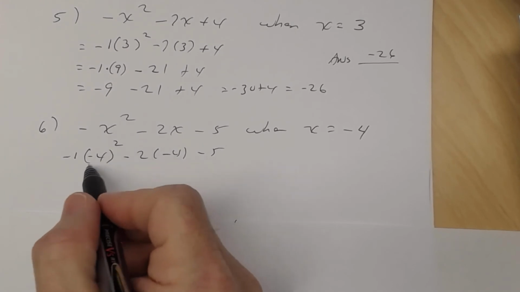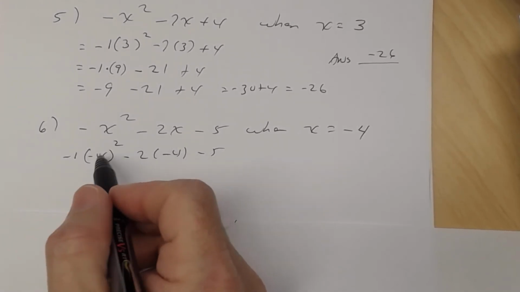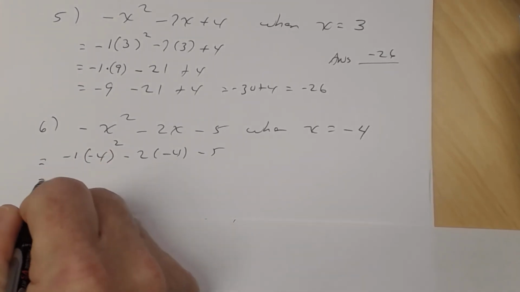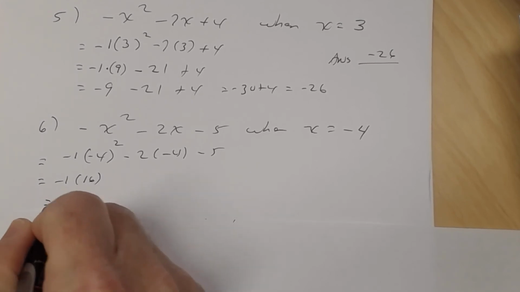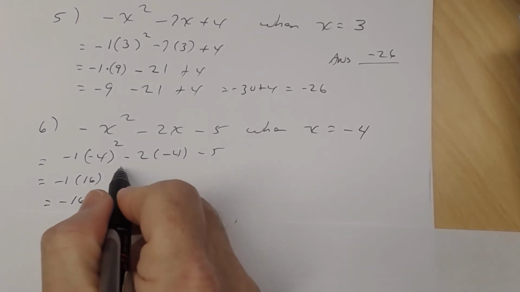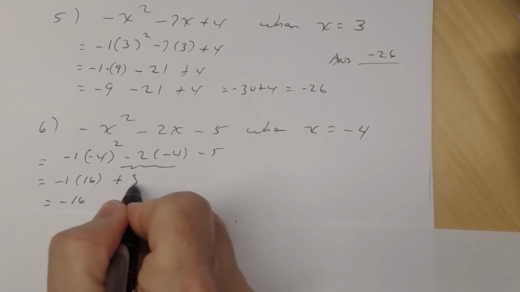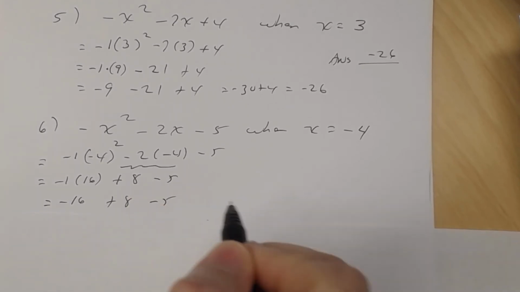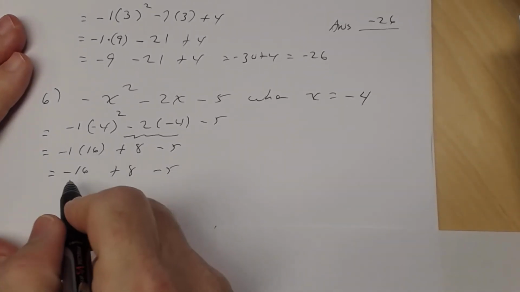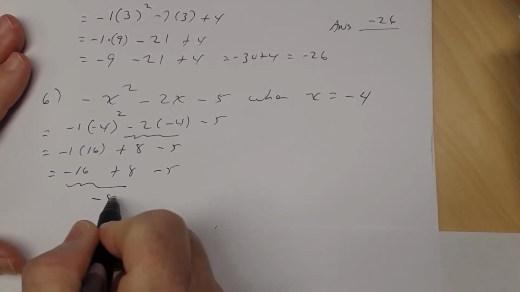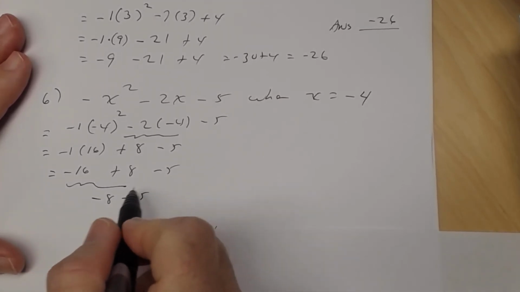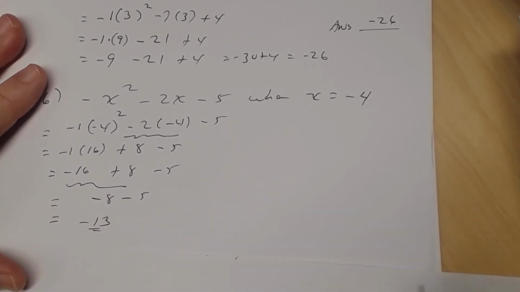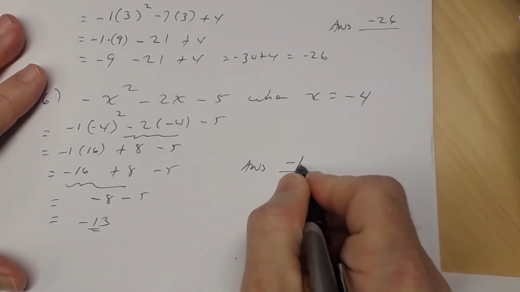All right, so negative 4 squared, do exponent first. Order of operations. Negative 4 squared is 16. Negative 4 times negative 4 is a positive 16. So this becomes negative 1 times 16, which is a negative 16. Okay, over here, I have negative 2 times a negative 4, which is a positive 8. So I get negative 16 plus 8. And then your constant term minus 5. All right, so let's figure out what this is. So negative 16 plus 8 is a negative 8. And then negative 8 and a negative 5 is a negative 13. Negative 13. So your answer is negative 13.